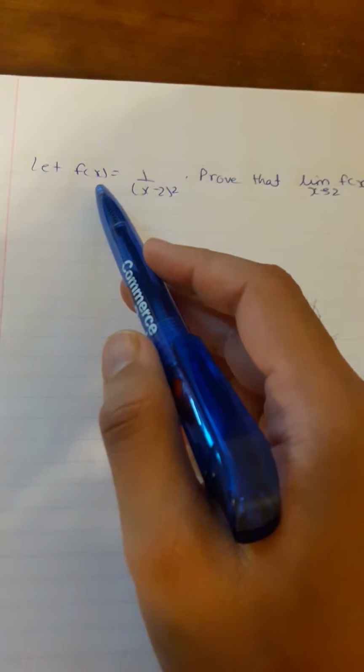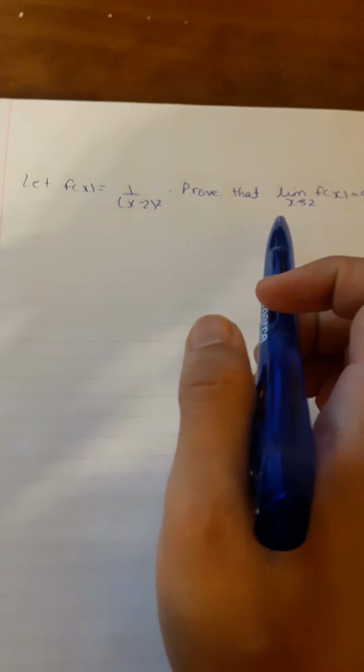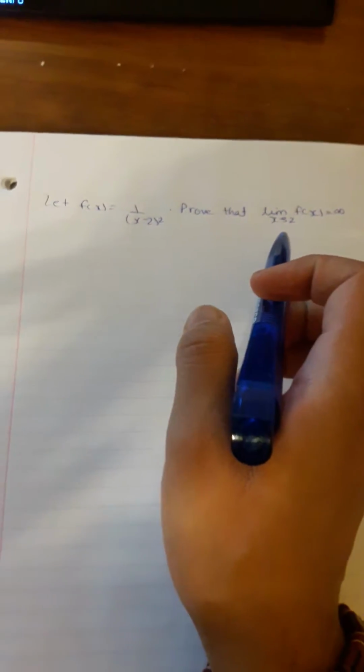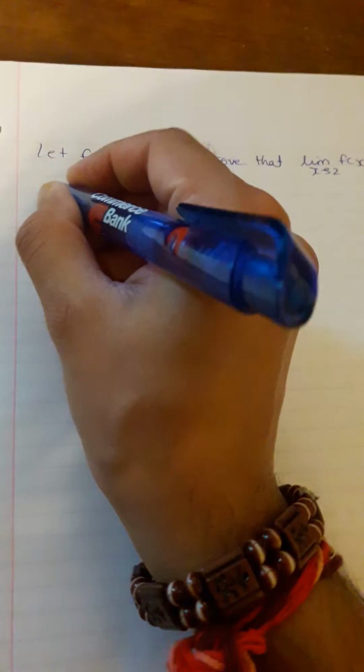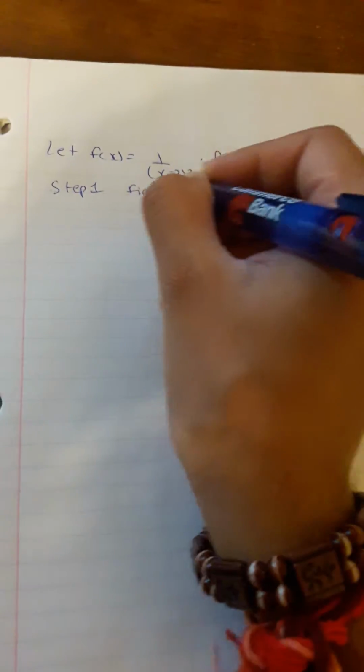In this question, we're given that f of x is 1 over (x minus 2) squared, and we have to prove that the limit as x approaches 2 of f of x is infinity. So, for step 1, we want to find delta.